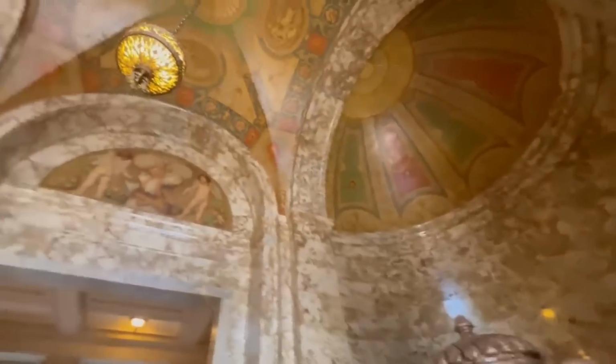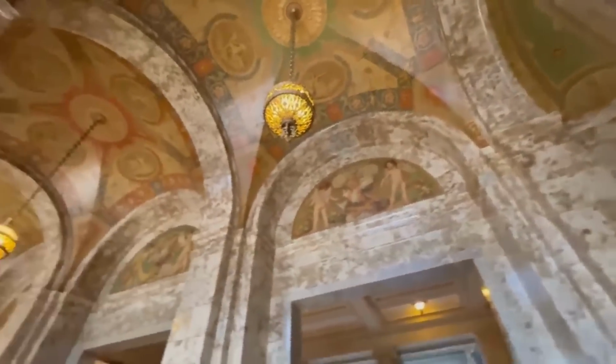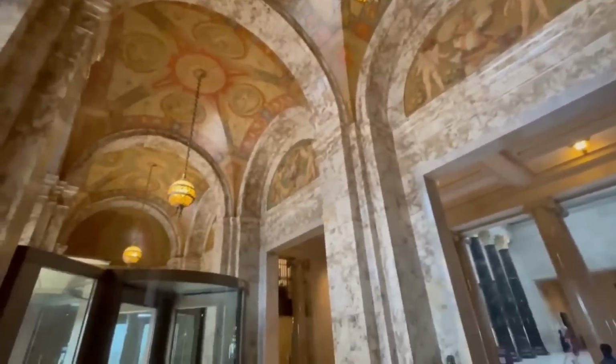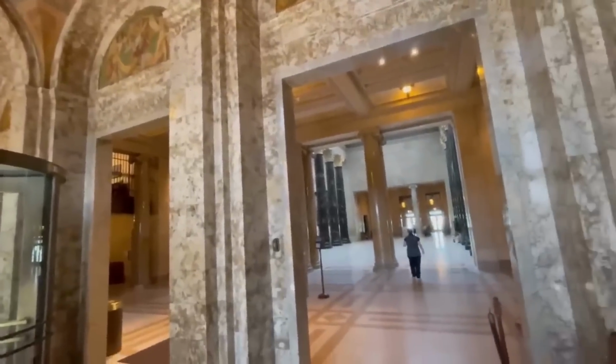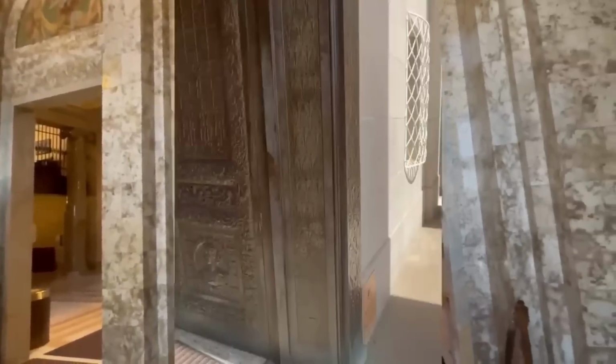Very impressive entryway too. When you look at the roof and the walls, it's unbelievably beautiful, and it's almost as though you're going into some kind of old church. And yet this was supposedly built in the 1930s.